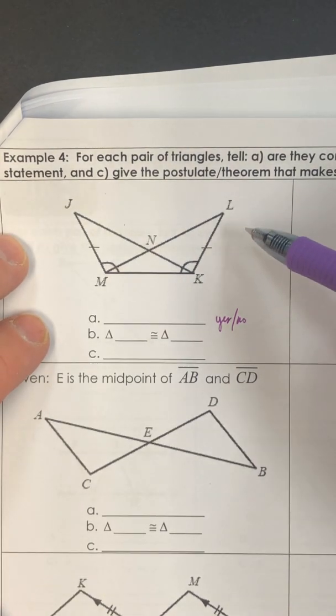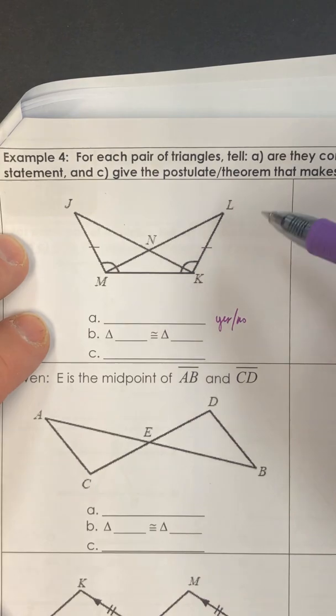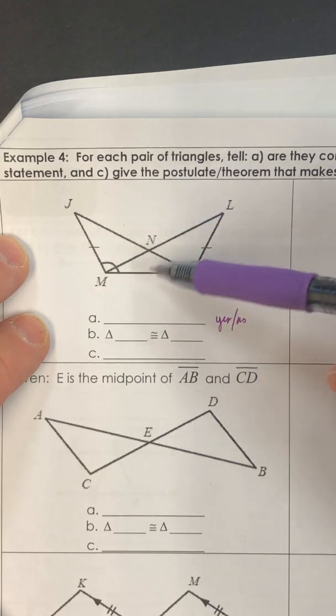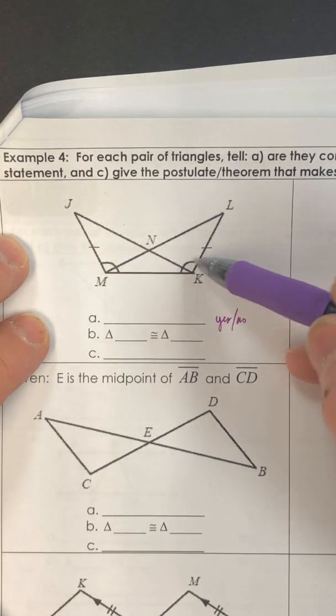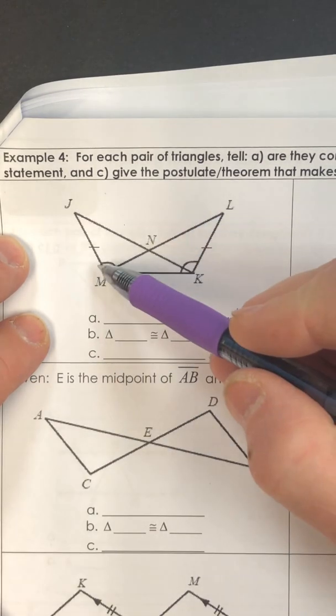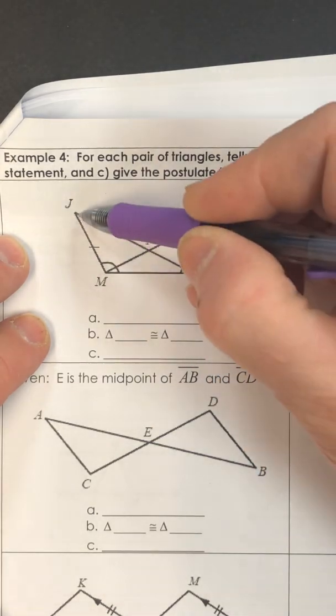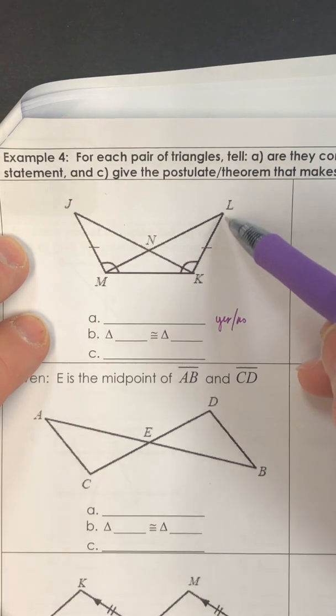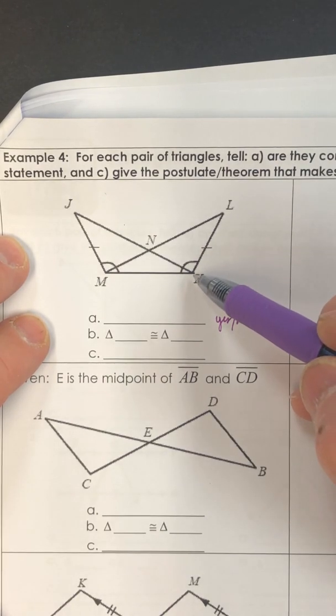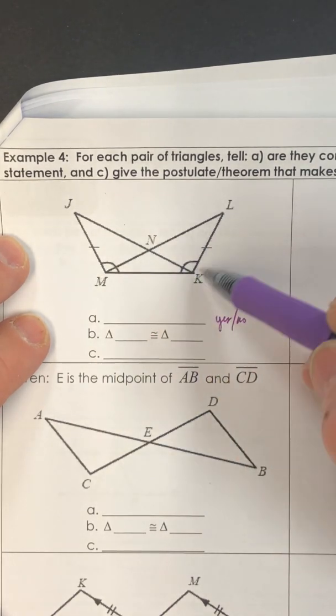Okay, so let's find a couple of triangles that we think are congruent. I've got angle K here with angle M. If we're looking at JMK, I'm looking at that one, and LKM, so I'm looking at those two triangles.